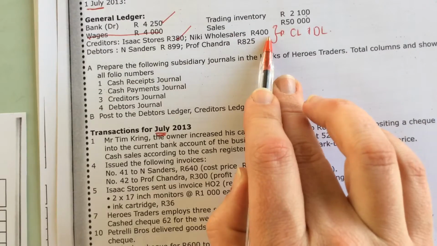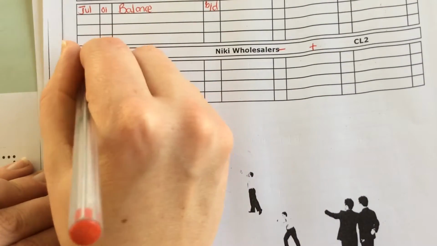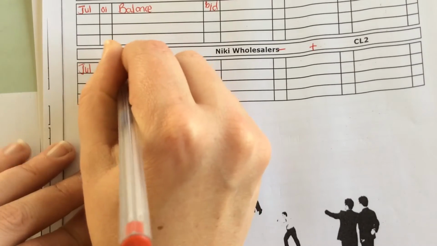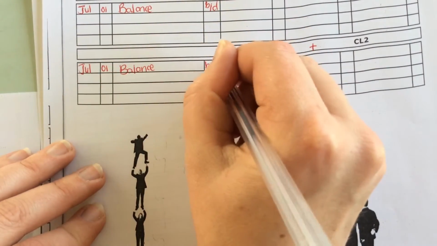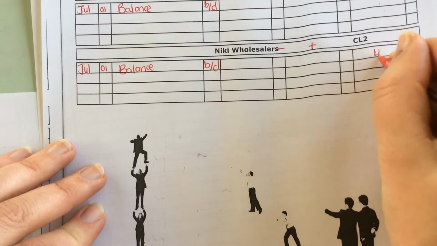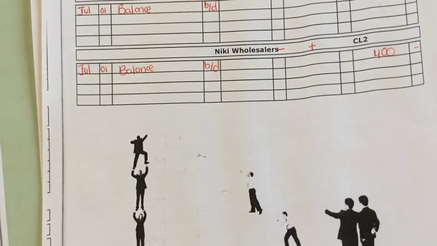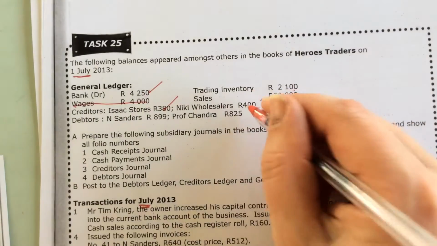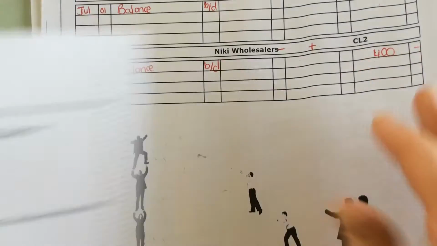Okay, you can then tick off Isaac Stores. Then Nikki Wholesalers is 400. Go to Nikki Wholesalers and you write July the 1st. Balance brought down. In the balance column, 400. Okay. Tick off Nikki Wholesalers. Now we're going to go to our debtors. We've got N Saunders 899.